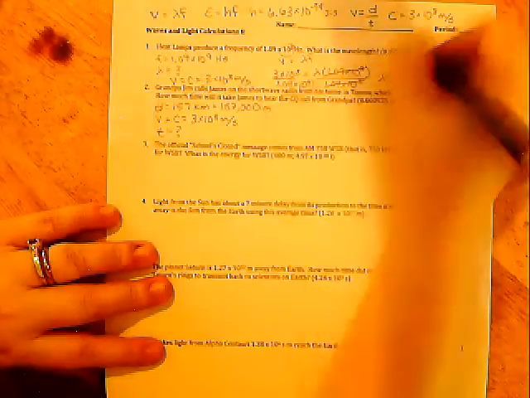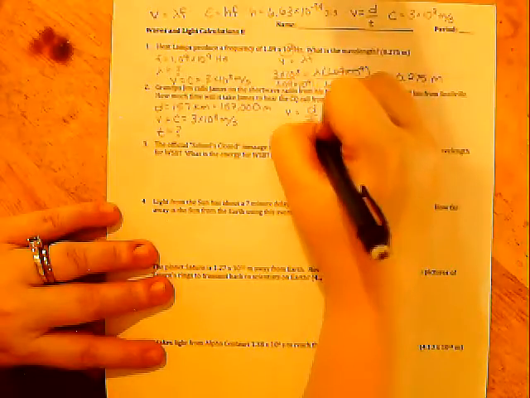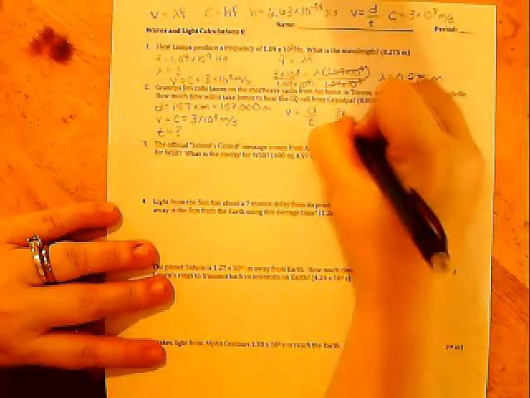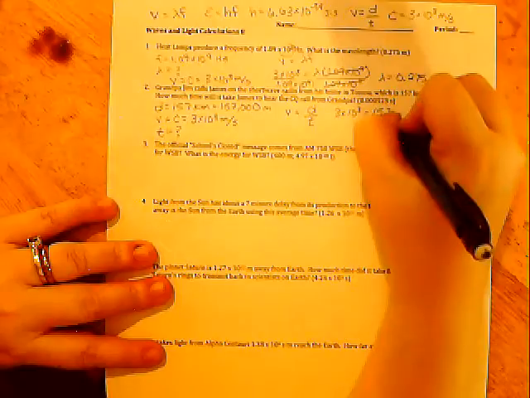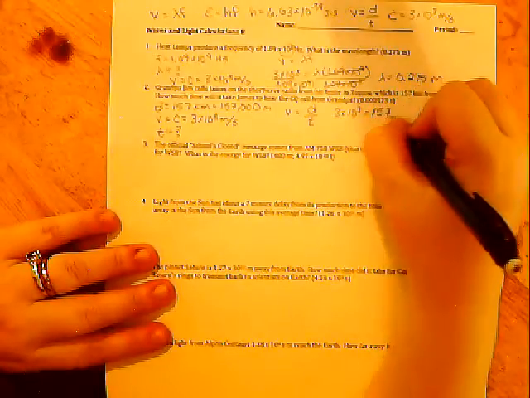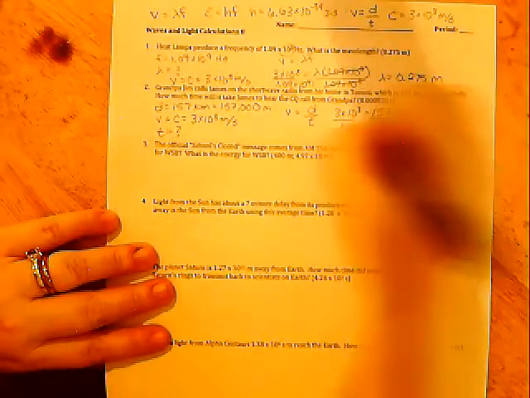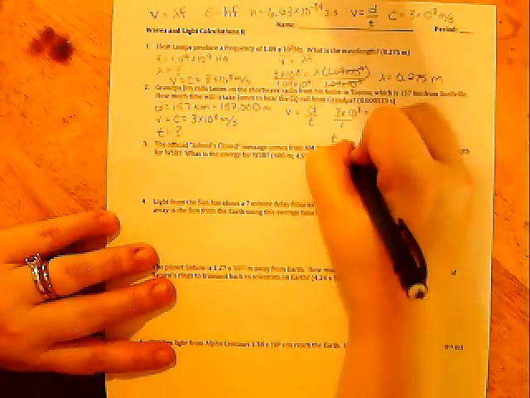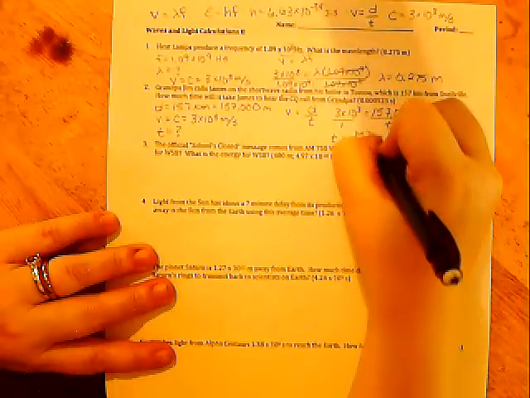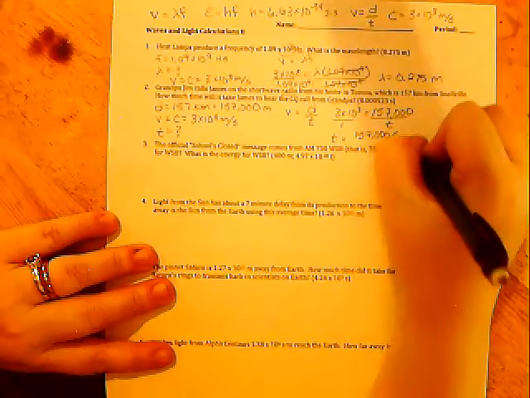So we are looking for time. We are going to use our intro baby equation. V equals d over t. We have 3 times 10 to the 8th equals 157,000 over t. So we're actually going to cross multiply to get t by itself. So to get t by itself, we do 157,000 divided by 3 times 10 to the 8th.